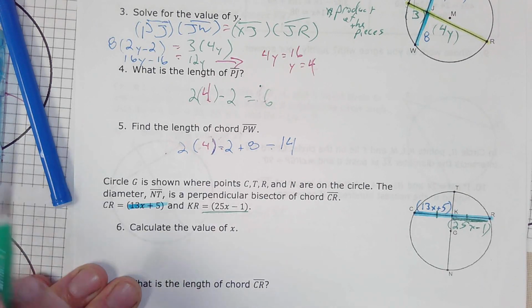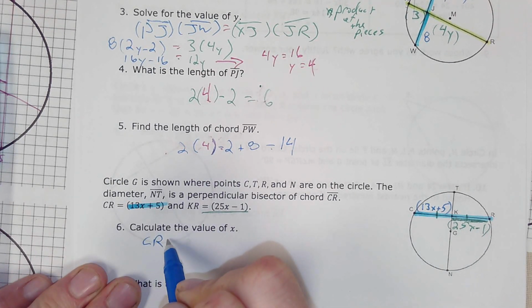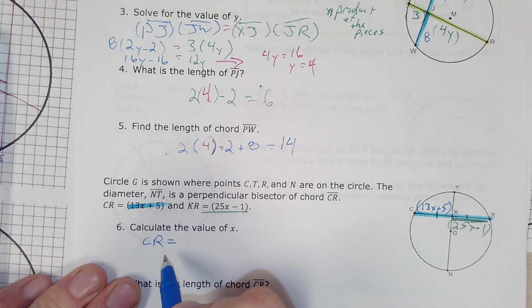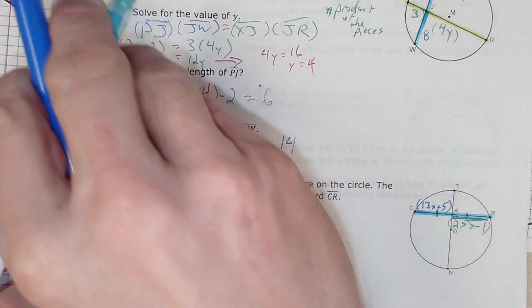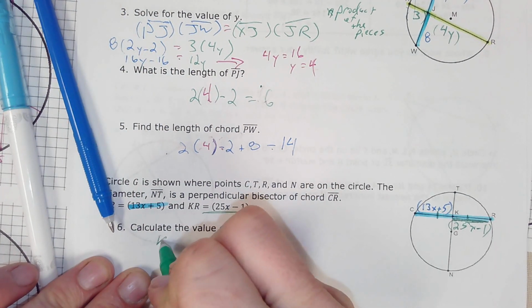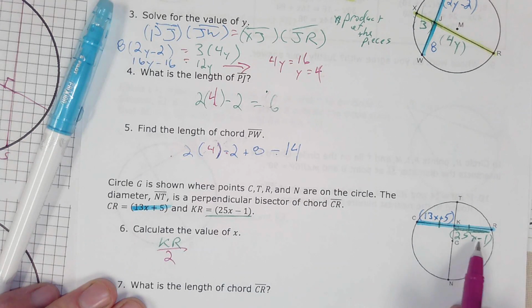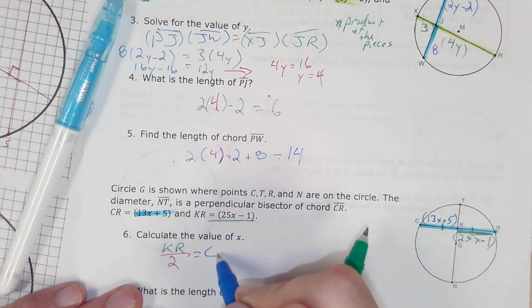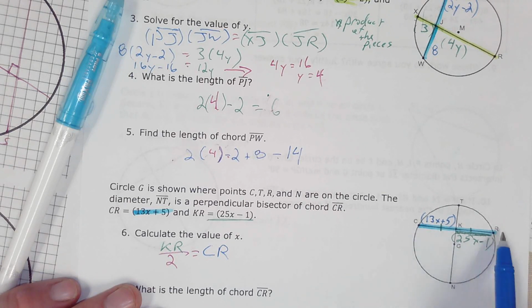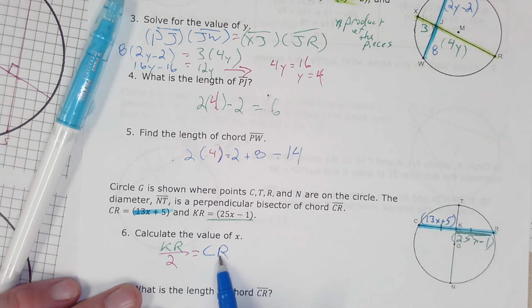So I know that CR in general terms equals, well, let me write this in a better way, KR divided by 2, and it's half of CR equals CR, right? Because KR is 1/2 of CR, right?